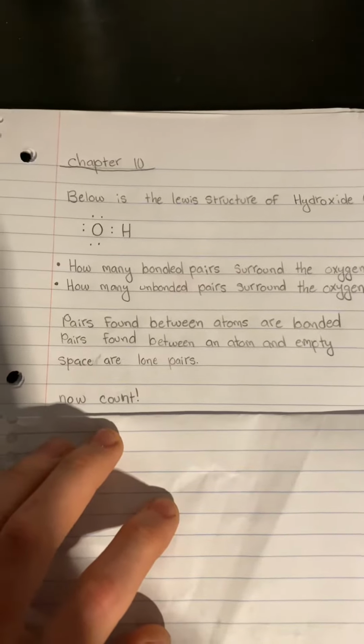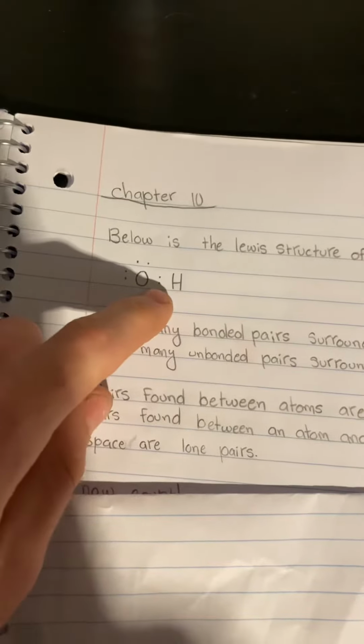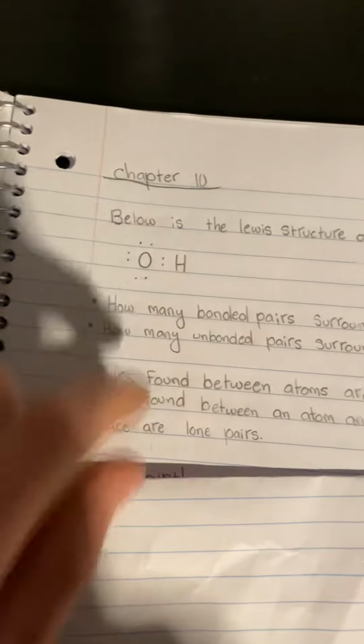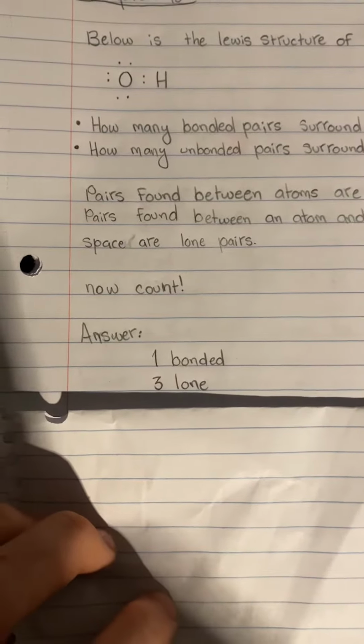So what we simply have to do is just count. Between the atoms, we've just got the one pair, and between an atom and empty space, we have 1, 2, 3 lone pairs. So that will give us our answer of 1 bonded and 3 lone pairs.